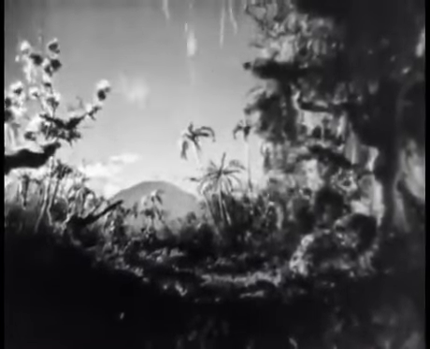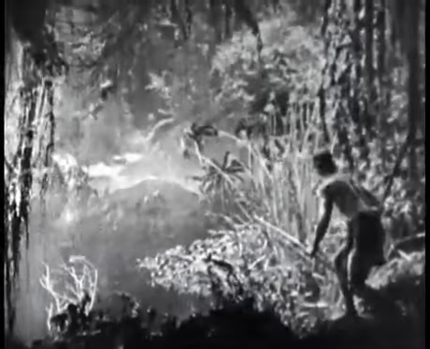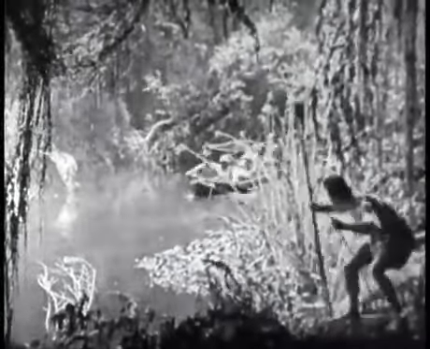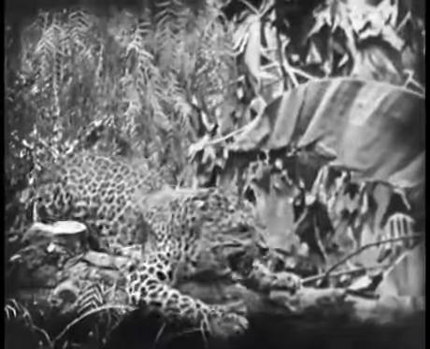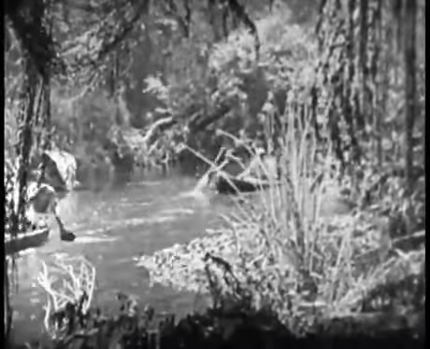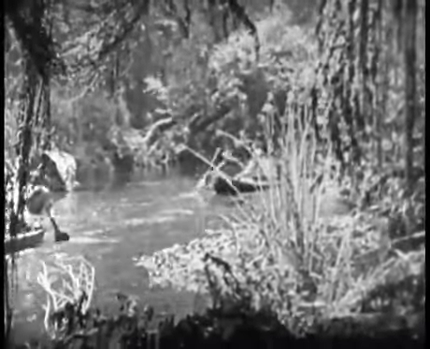After several months of preparation, the expedition makes its way up the treacherous Amazon River. On all sides, life in all its strange and dangerous forms, including a deadly python, threatens the completion of the journey.